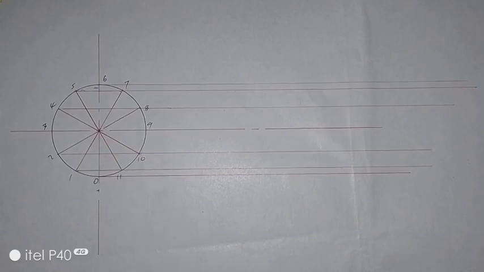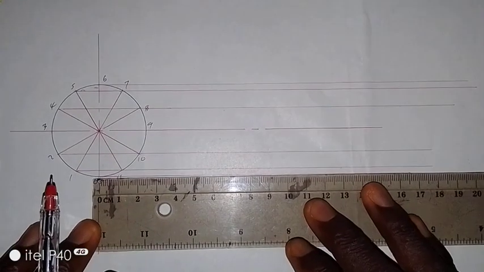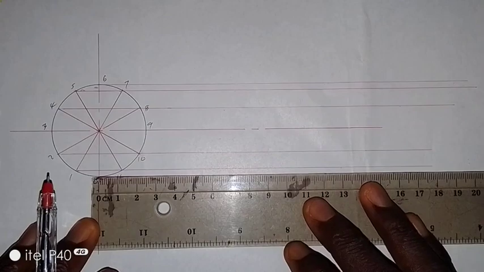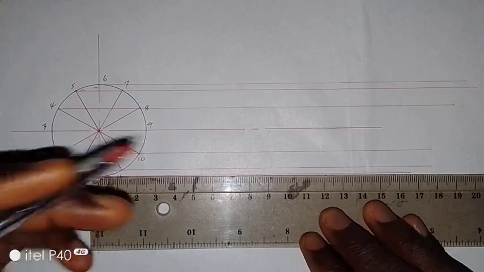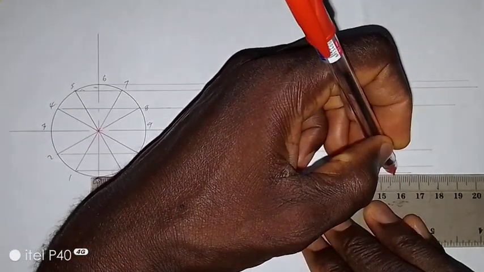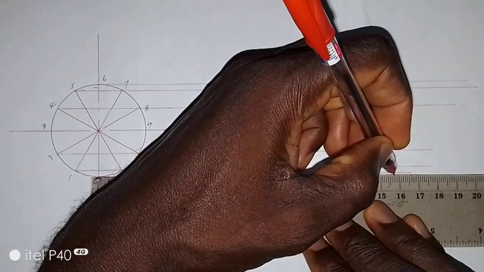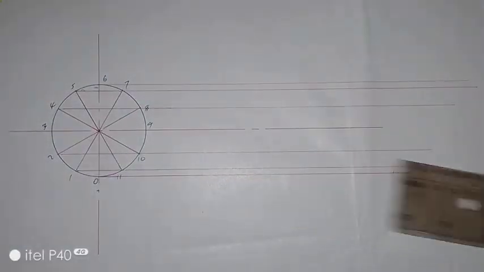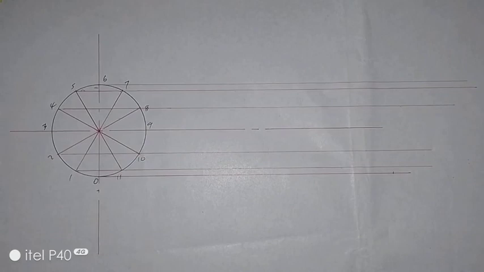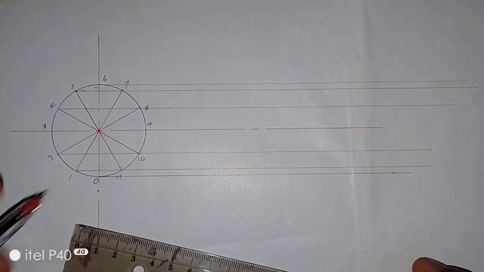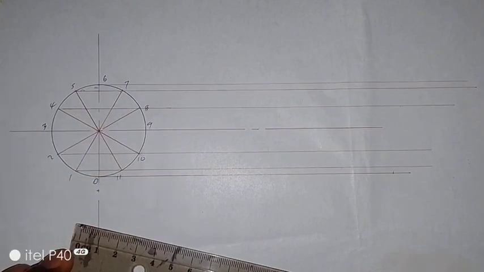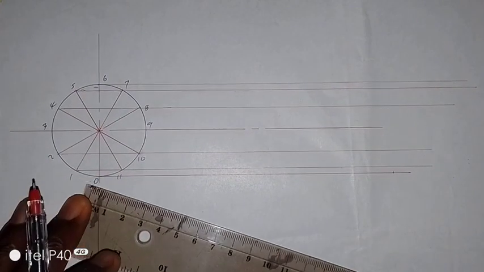So I'm going to take a measurement of 157 millimeters from this point 0 here. So this is my 157 millimeters here. Now, the next thing that we are going to do, this 157 millimeters that we have taken, we are going to divide it into 12 equal parts, as we have divided this circle into 12 equal parts. So I'm going to do that right now.